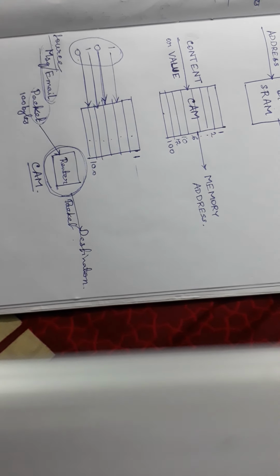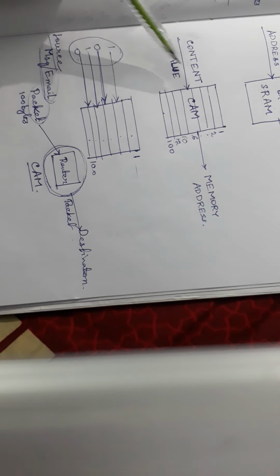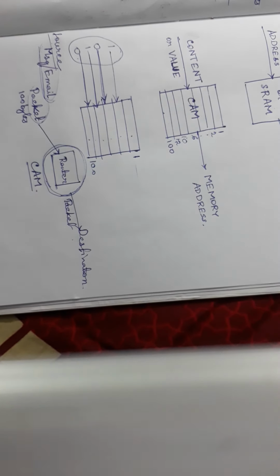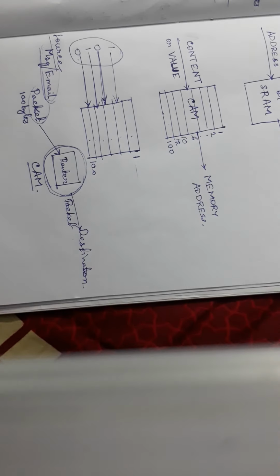The CAM will match that address of the content with each of its address locations, and then it will return the corresponding address from the list of addresses. Now coming to the disadvantages of CAM.